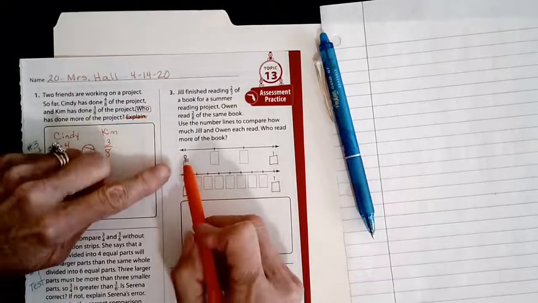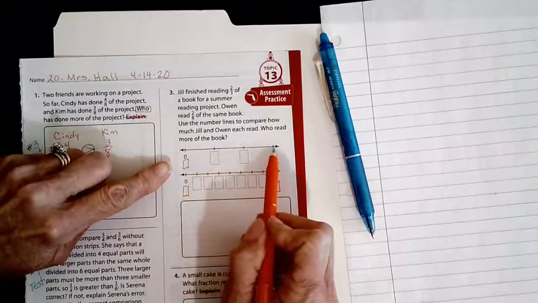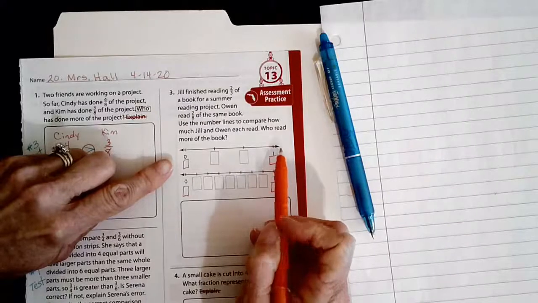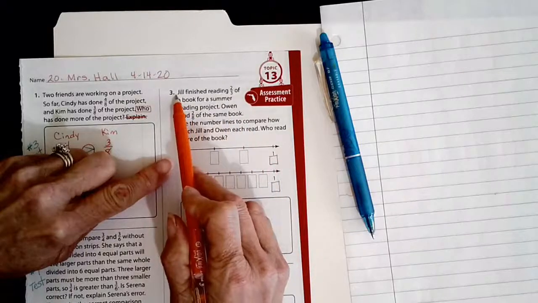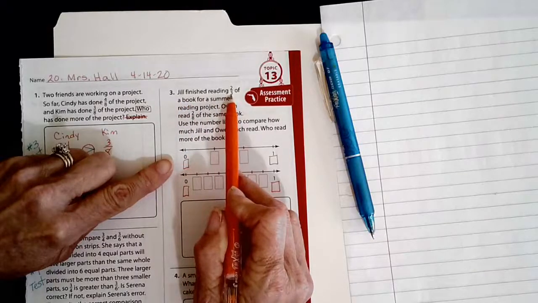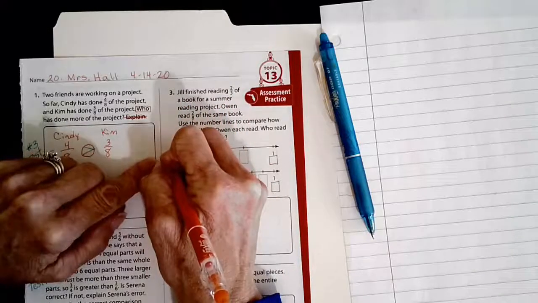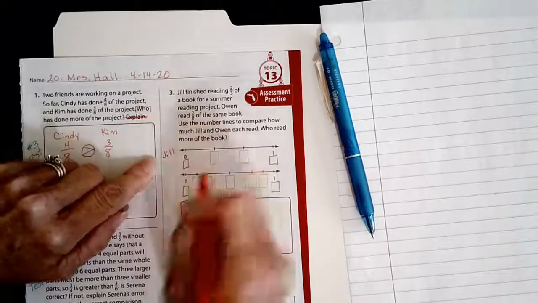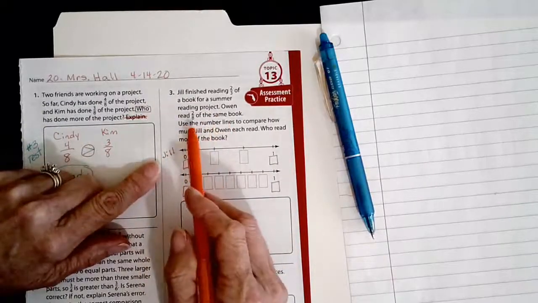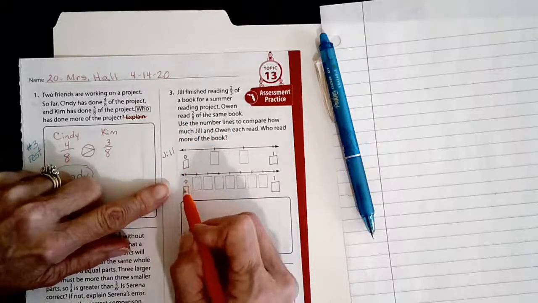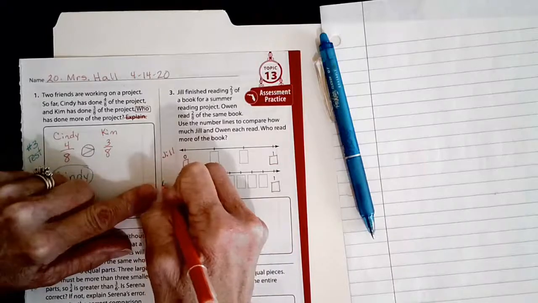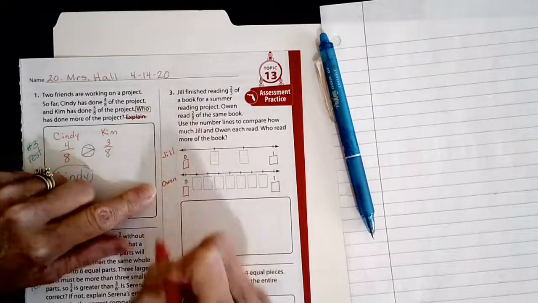So when I look at this, I can see 1, 2, 3. This first number line is divided into thirds. So I know that this first number line represents Jill's number line because she finished reading 2/3. So I'm just going to write Jill over here on the side. That's Jill's number line. And then Owen read 2/8. So this one is in 1, 2, 3, 4, 5, 6, 7, 8. So this number line belongs to Owen.